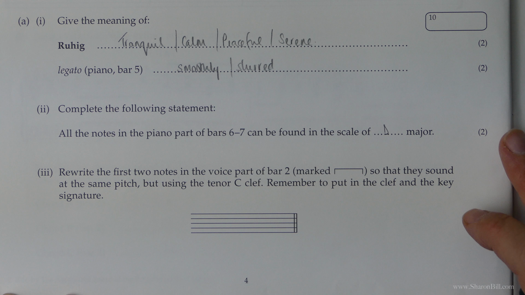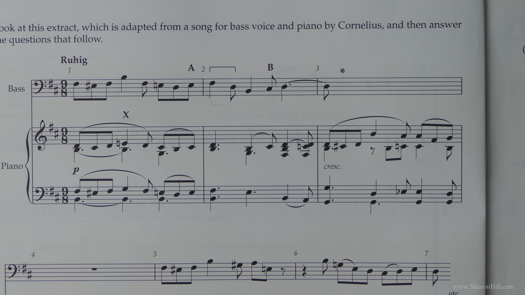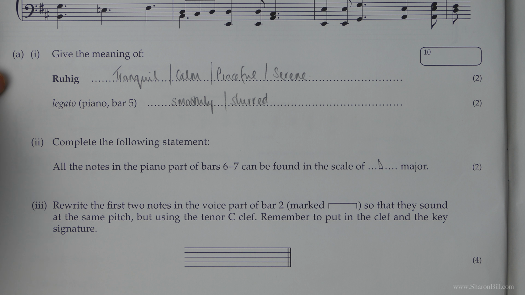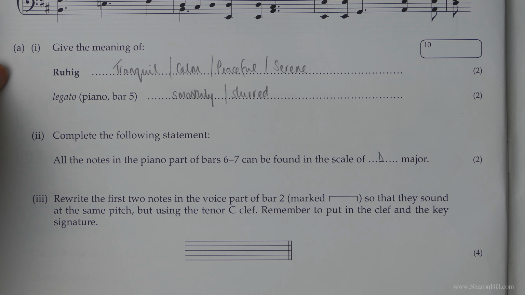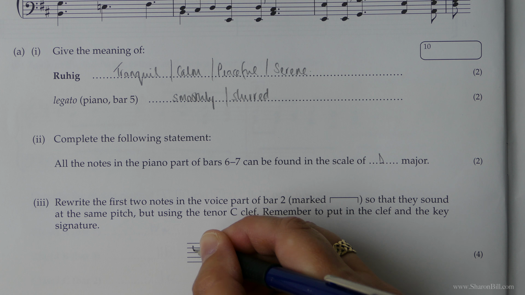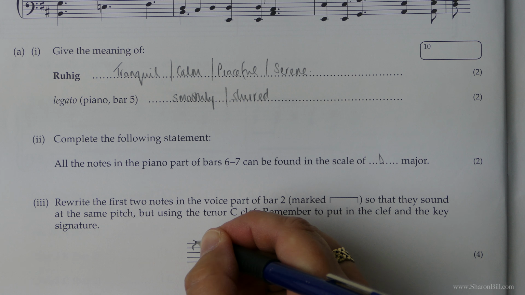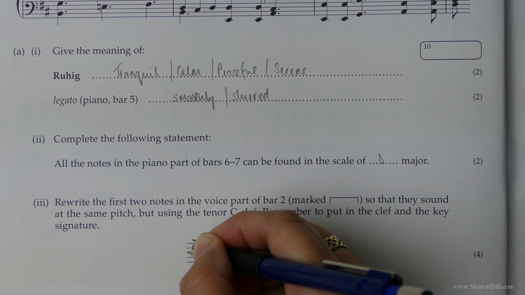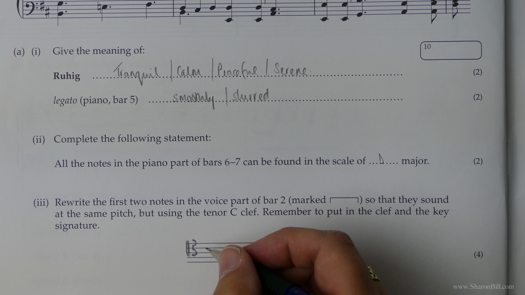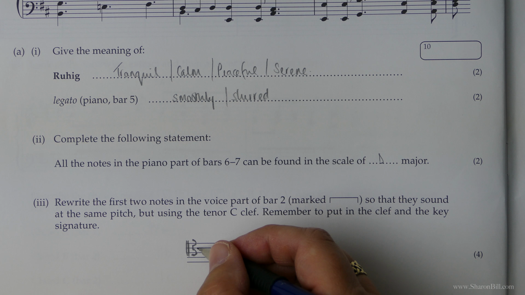The next question asks us to rewrite the first 2 notes in the voice part of bar 2. It's marked here with a bracket, so it's these 2 notes here. But we need to make sure that they sound at the same pitch, but we're using the tenor clef, and we need to put in the clef and the key signature. So the tenor clef is on this second line down, so we can give our hooks just a vague tenor clef there, that'll do. So the key signature, so we need an F sharp and a C sharp.